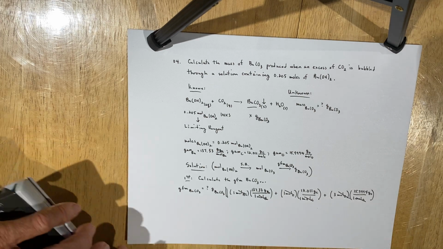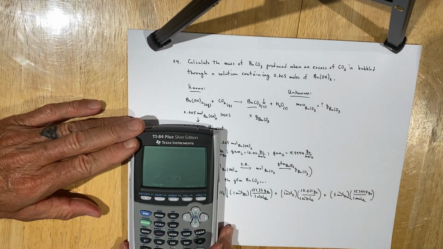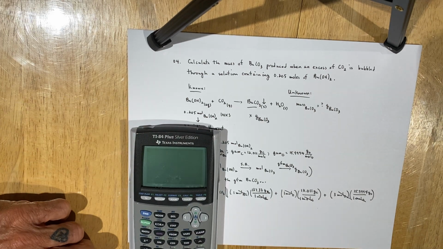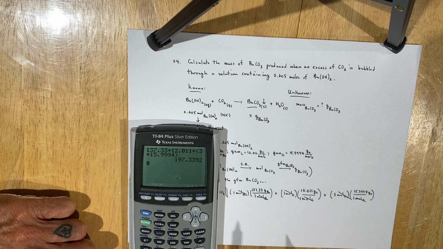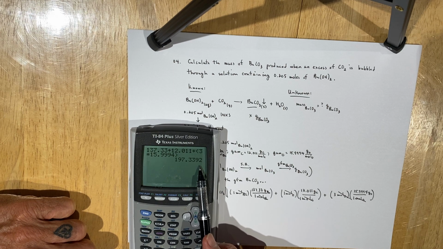So I'm going to take out my calculator real quick, and we're going to look at this calculation. We know that we have 137.33 grams of barium plus 12.011 grams of carbon plus 3 moles of oxygen times 15.9994 grams of oxygen, which gives us a value of 197.3392.